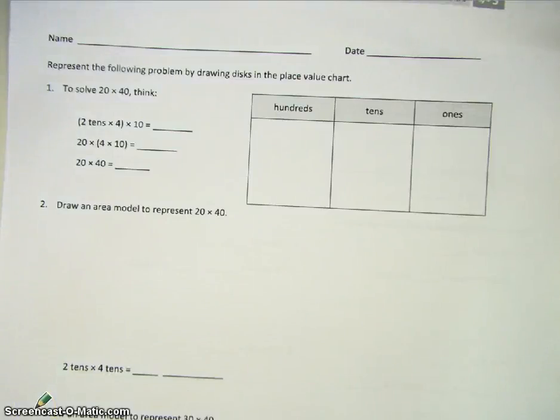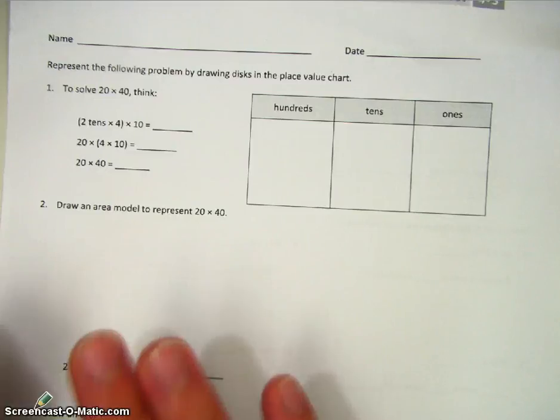So for today we're going to do lesson 6. We're going to multiply 2-digit multiples of 10 by 2-digit multiples of 10 using the area model. So we're going to start off here with number 1 where we have 20 times 40. So they're both multiples of 10.